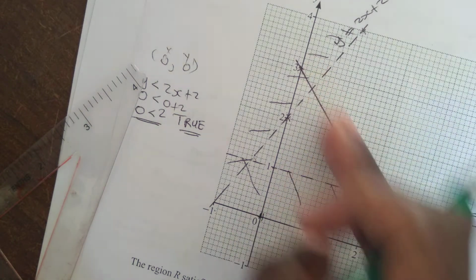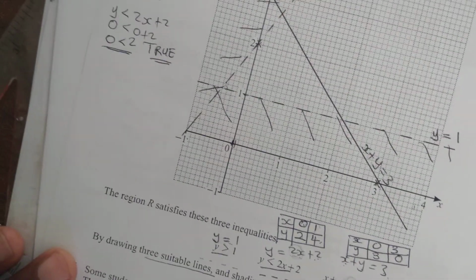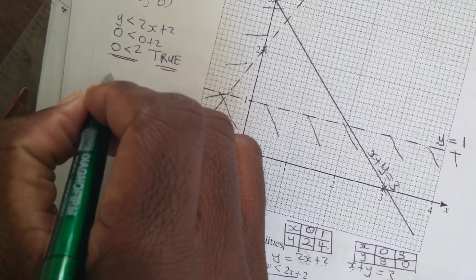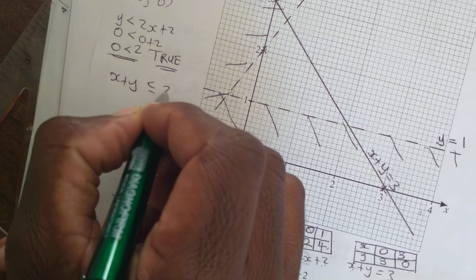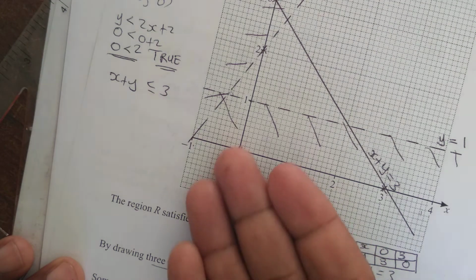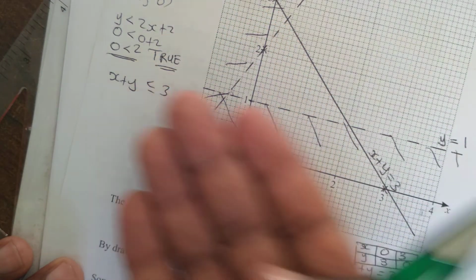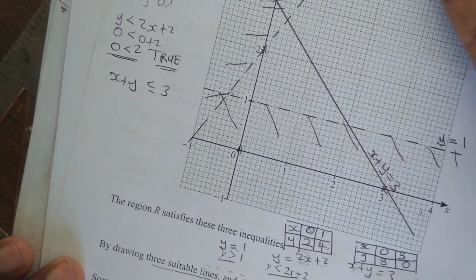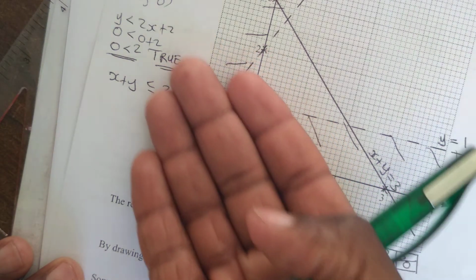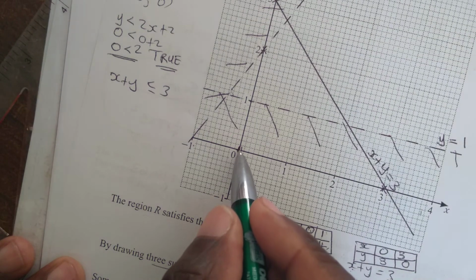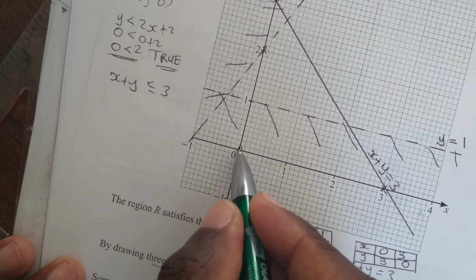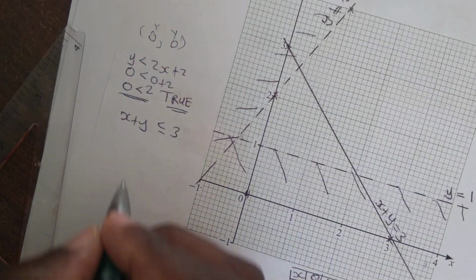Finally, we have this line which has got the inequality x plus y is less than 3. So again, this line has this side as well as that side. So this side I can also test. I like using 0 because 0 is going to simplify my numbers.